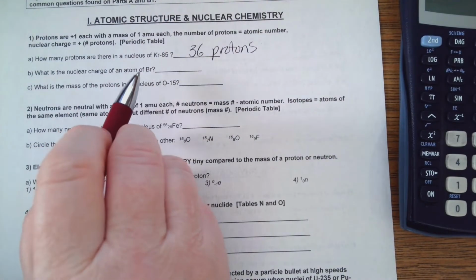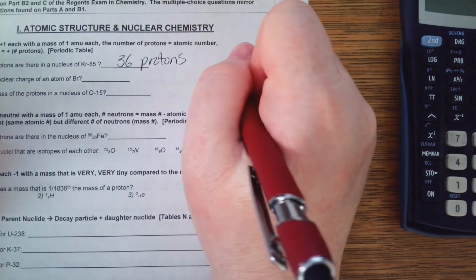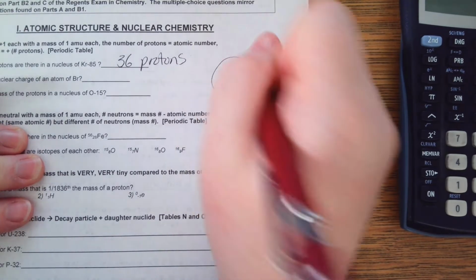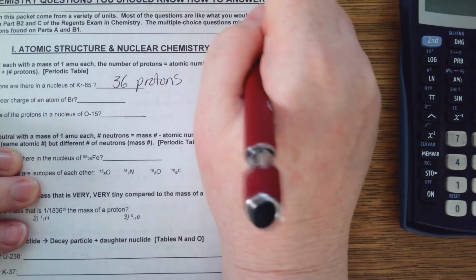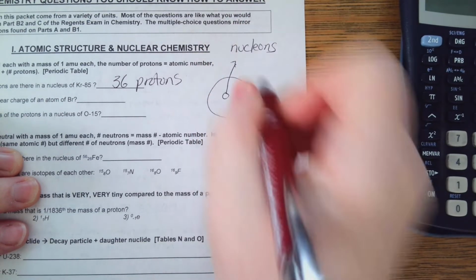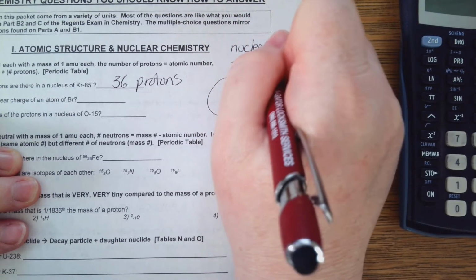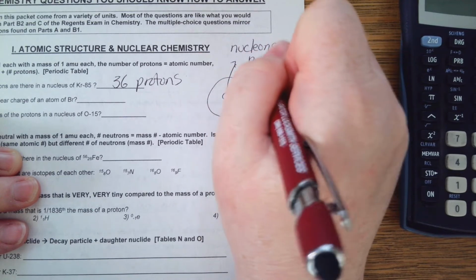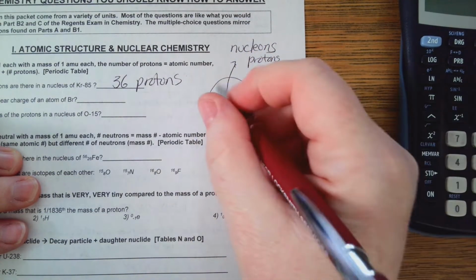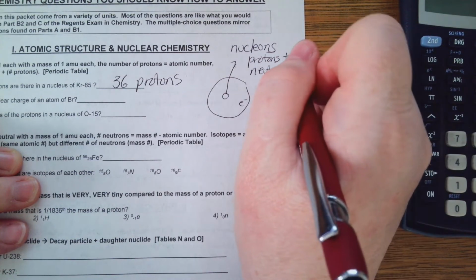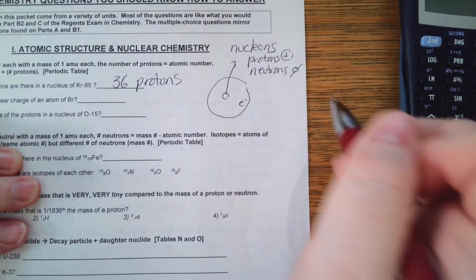protons. What is the nuclear charge of an atom of Br? Well, here's what you should remember. So here's a nucleus. Inside the nucleus, we have something called nucleons. Nucleons are either protons or neutrons, because we have electrons here in the electron cloud in the orbitals. Protons have a positive charge and neutrons have no charge.